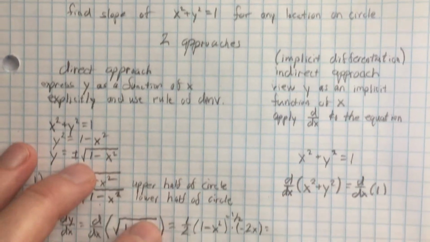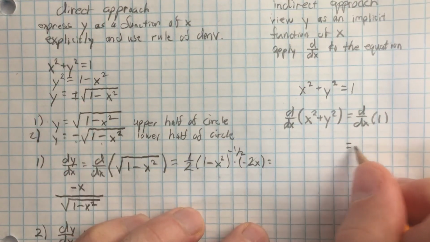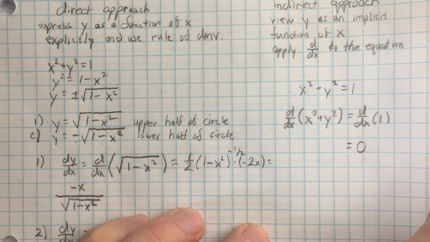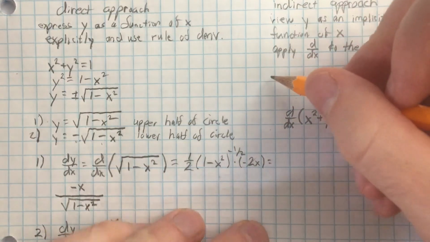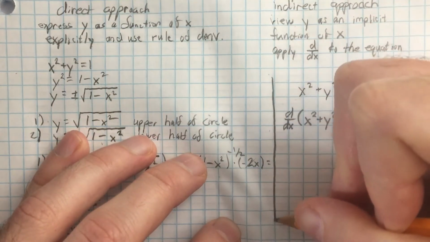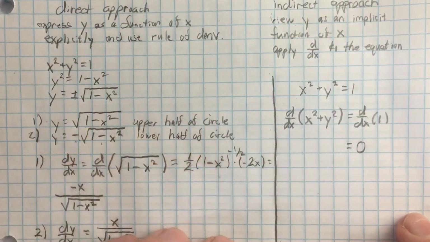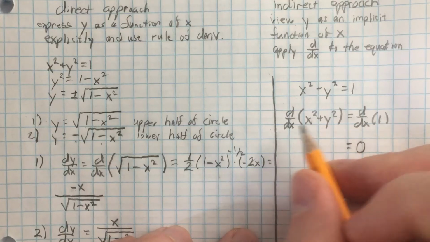Now we know the derivative of a constant is 0, and therefore the right-hand side is 0 in this case. And on the left, here's where I have to be a little careful. I'm taking the derivative of x squared with respect to x. This is no problem.